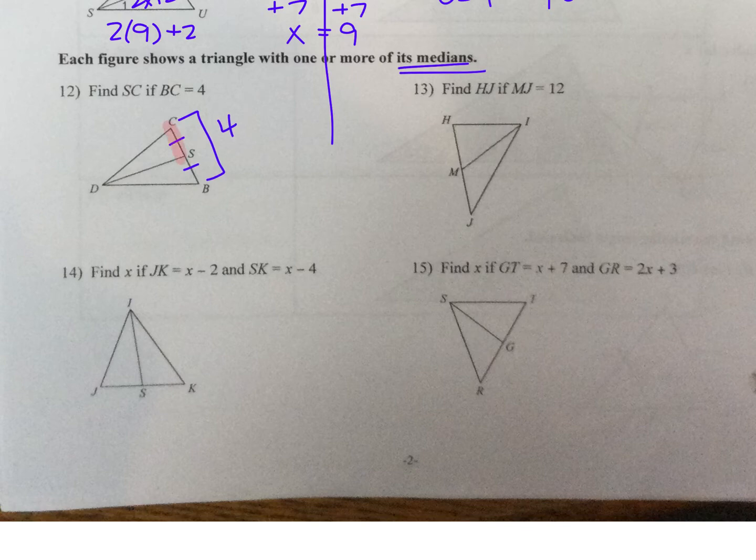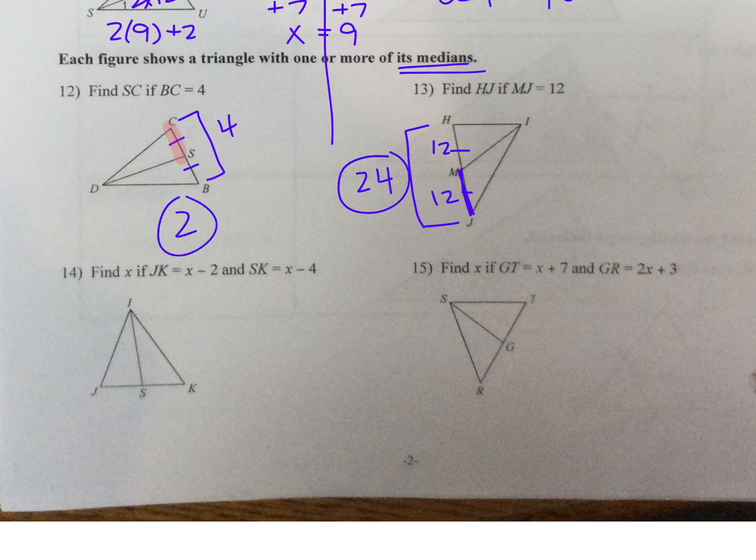Well, if the whole thing is 4, half of it is 2. Same thing here. If that section is 12, it wants to know how much the whole thing is. Well, if the bottom section is 12, the top section is 12, which makes the whole thing 24.